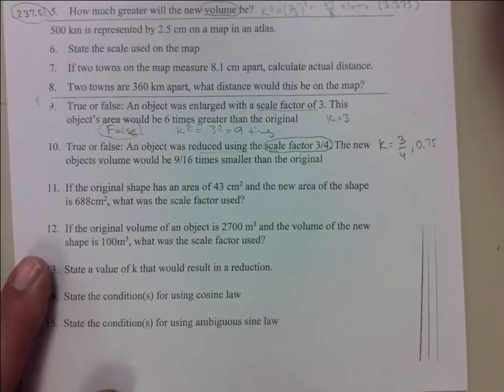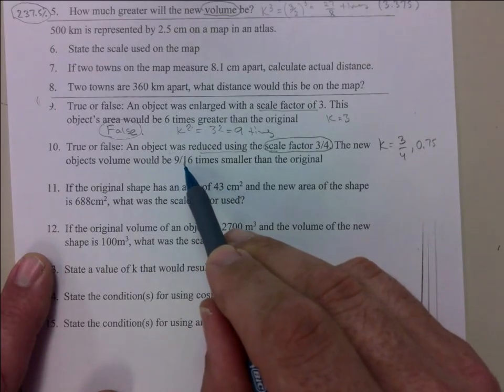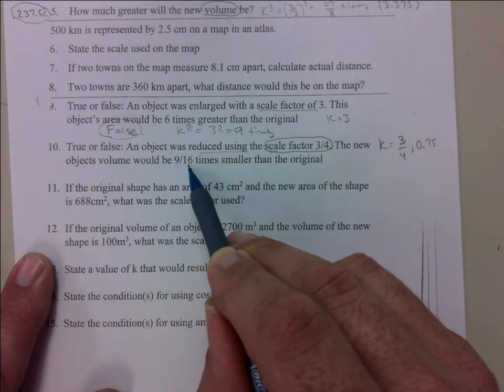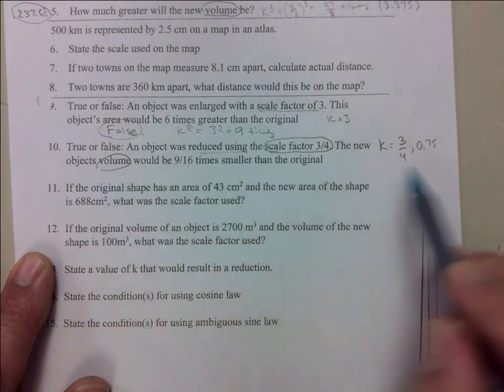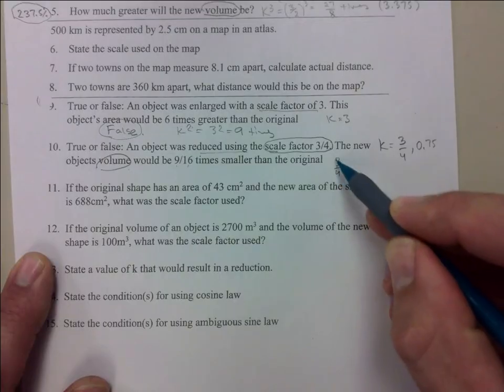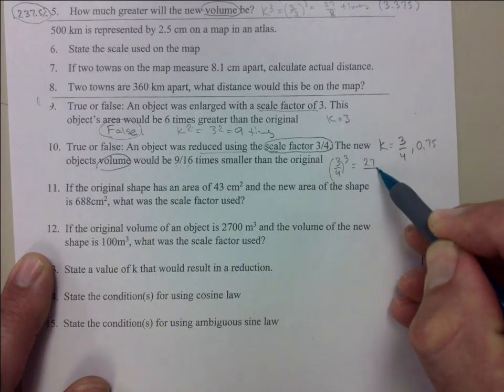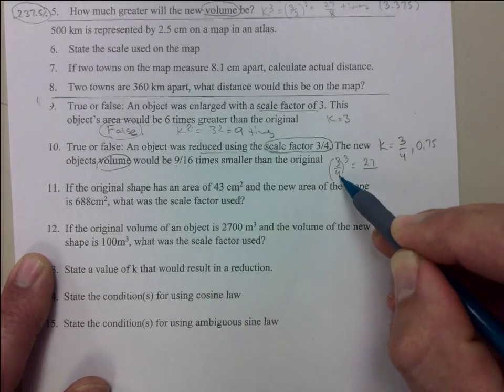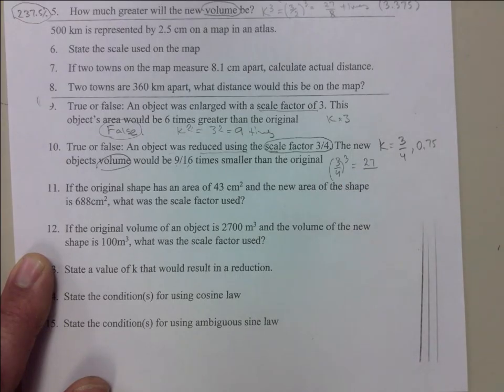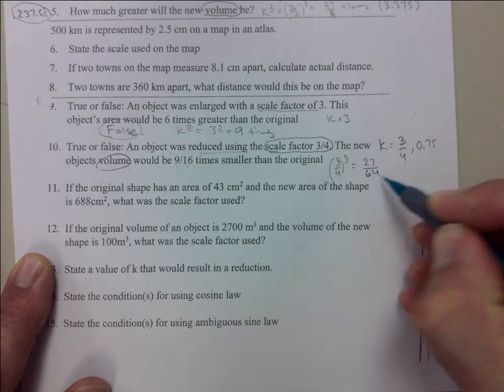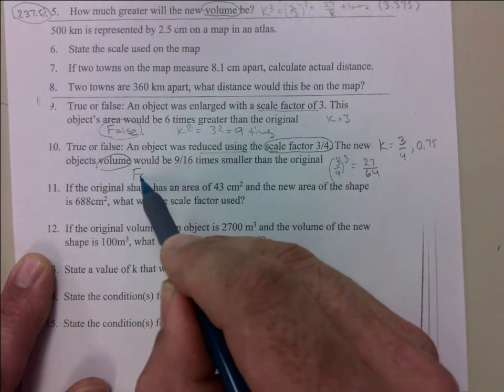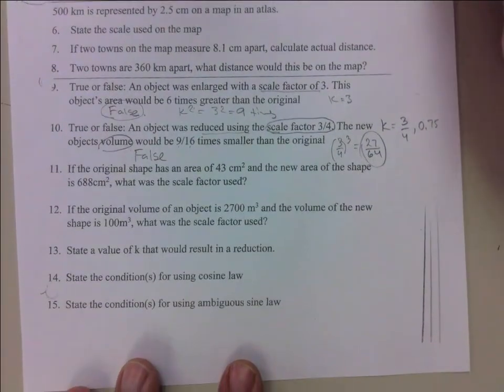Question 10. True or false? We have a reduction, and if we're talking about the volume, we are going to take 3/4 and cube it. So that would be 27 over 4 to the power of 3, which is 64. I should know this, but it's Monday. So this is false as well. It should be 27 over 64.